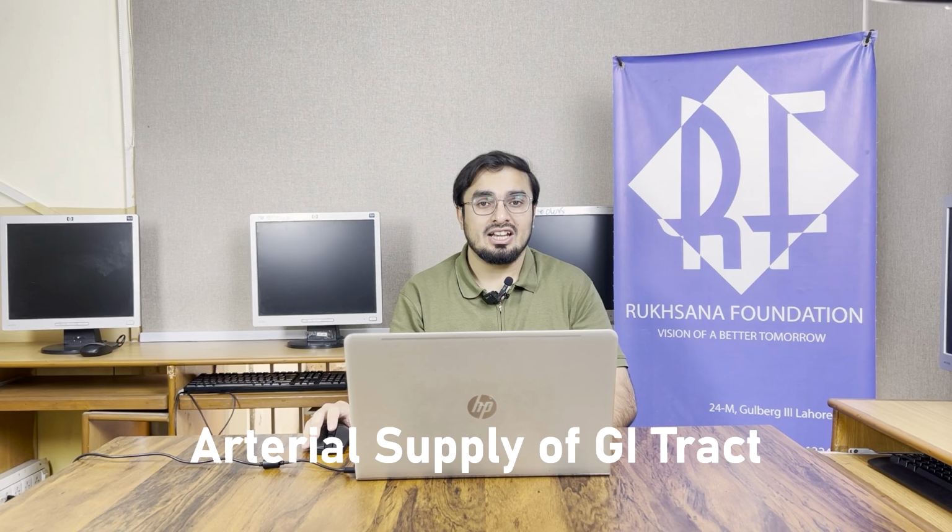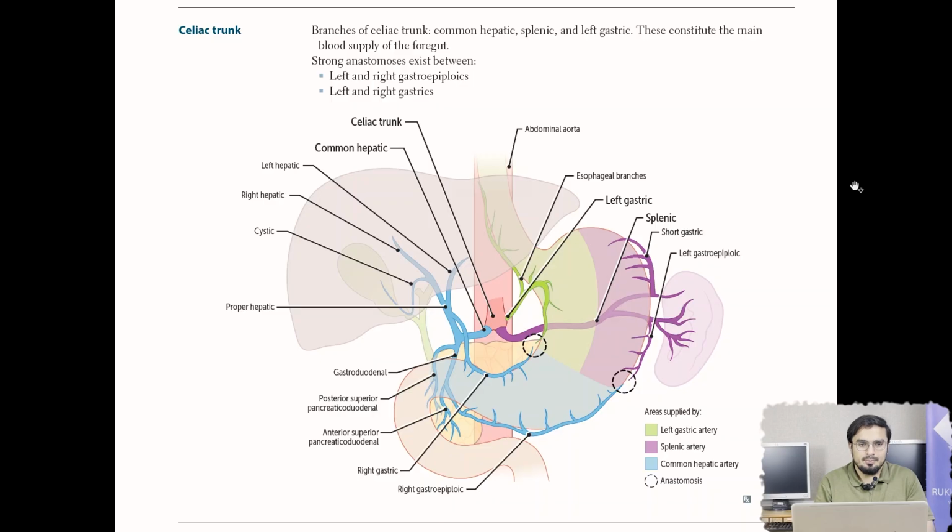Today we'll be discussing some high yield concepts from arterial supply of GI tract. We'll begin with celiac trunk. As far as the arterial supply of GI tract is concerned, there are three major arteries that supply the whole GI tract. The first one being the celiac trunk, the second superior mesenteric artery, and the third inferior mesenteric artery.